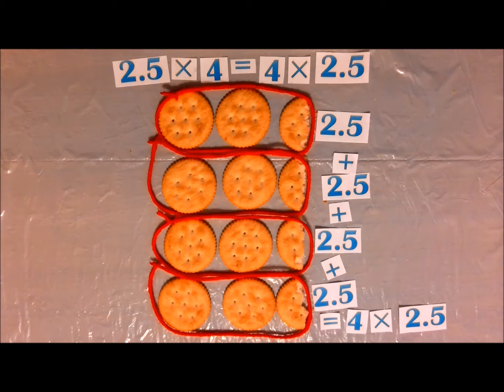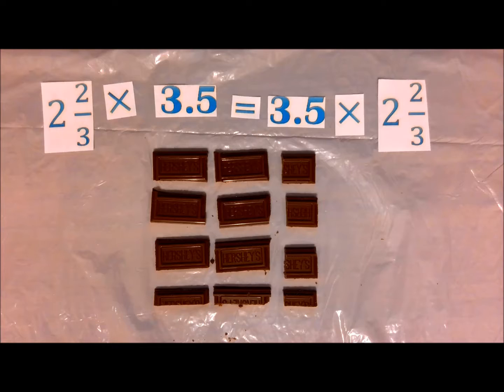So now we know that this property, that A times B equals B times A, works when you have a positive number that is not an integer and a positive integer. But what about if you have two positive numbers that are not integers? In this example, we'll be using rectangles of chocolate. In this example, I want to show that 2 2/3 times 3.5 equals 3.5 times 2 2/3.